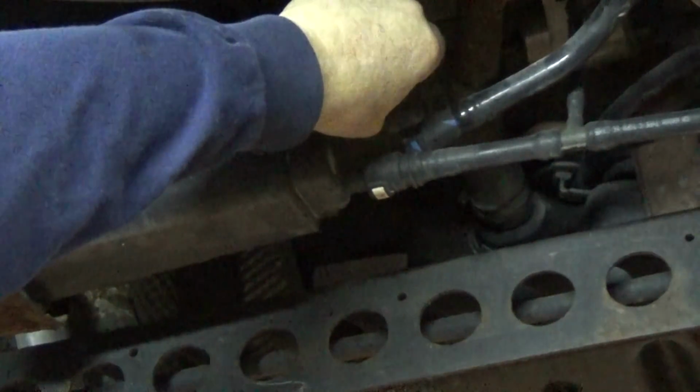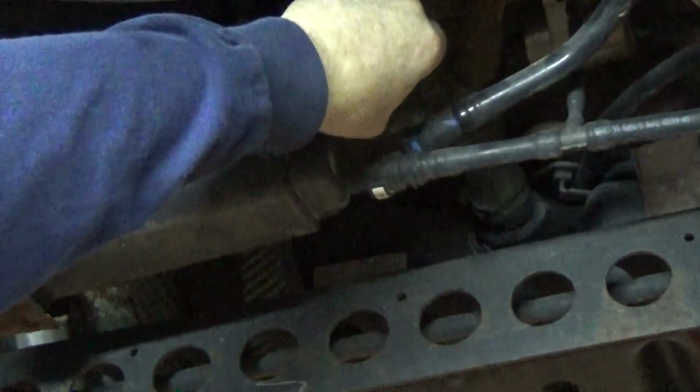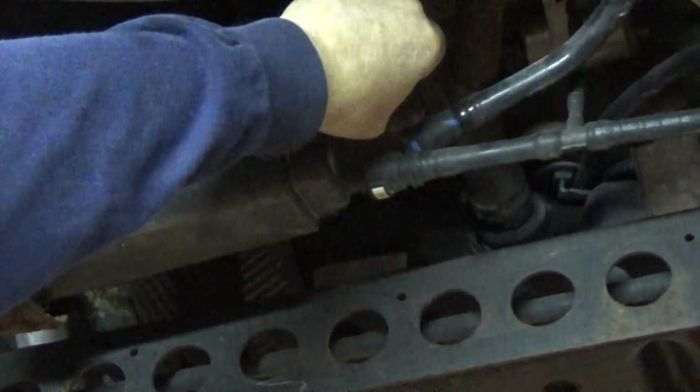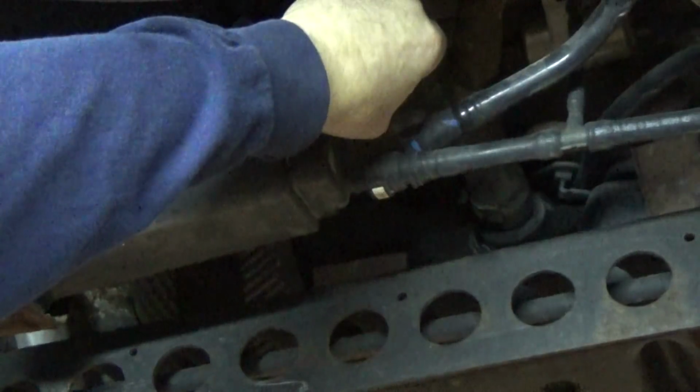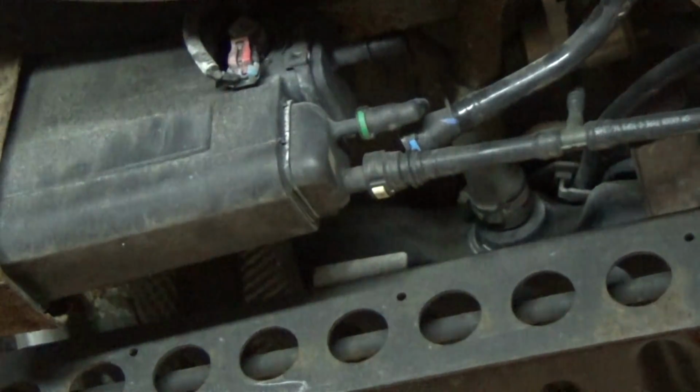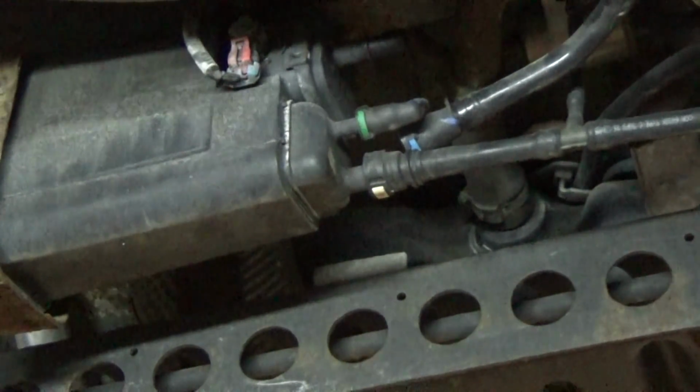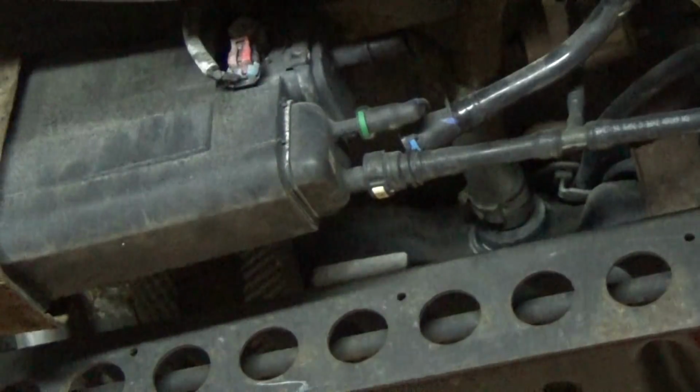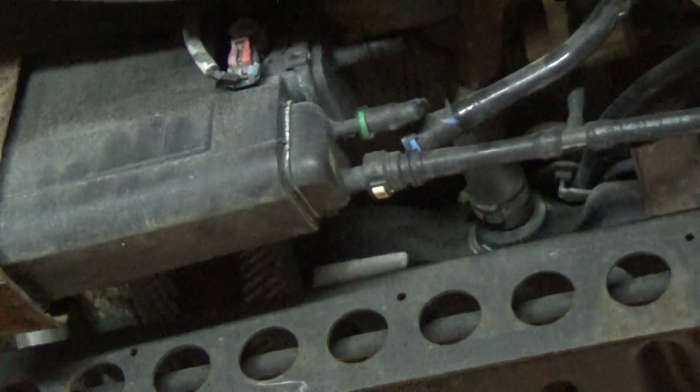With the vent blocked off with my finger, it's immediately pulling a vacuum, and there's 11, there's 12. I let my finger off, so I'll put the camera onto the scan tool and you can watch this happen as I manipulate it.